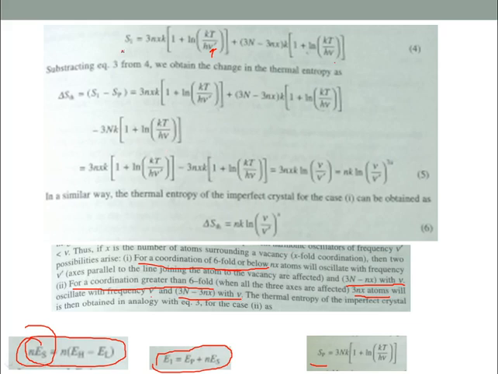Okay, now we can write the thermal entropy of the imperfect crystal. This entropy of the imperfect crystal is 3nx k(1 + ln(kT/hν')) plus (3n − 3nx) k(1 + ln(kT/hν)). And from this equation we can find the case: here 3n minus 3nx oscillate with the frequency ν and 3nx oscillate with the frequency ν', so it is understood that this is the coordination number greater than 6-fold, that is case 2.